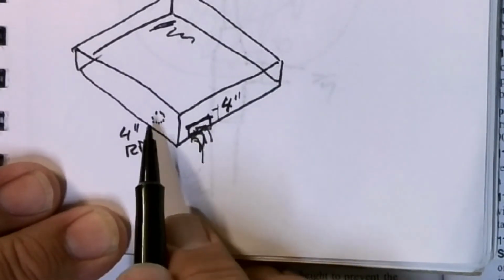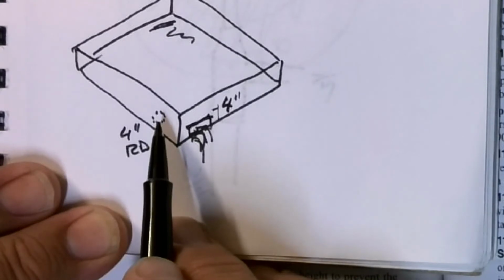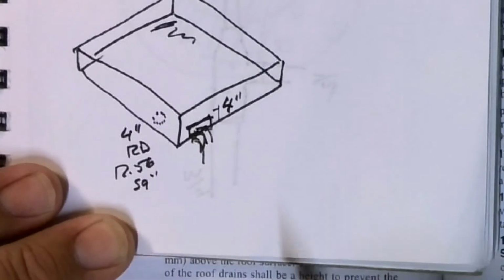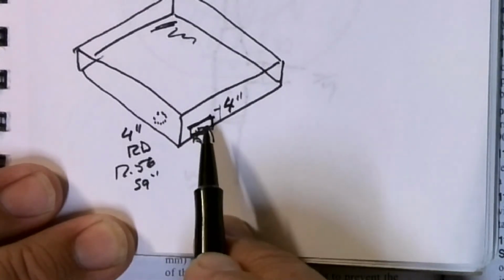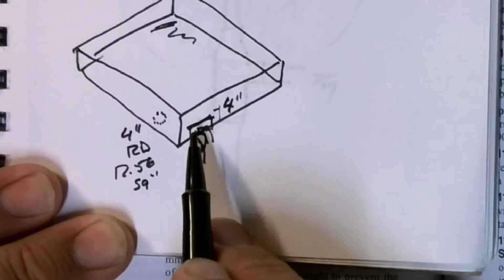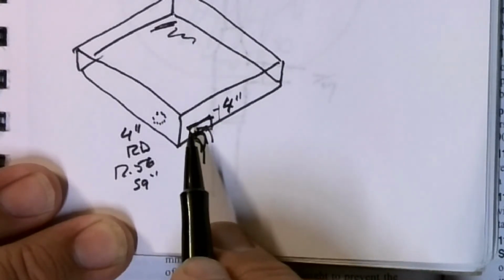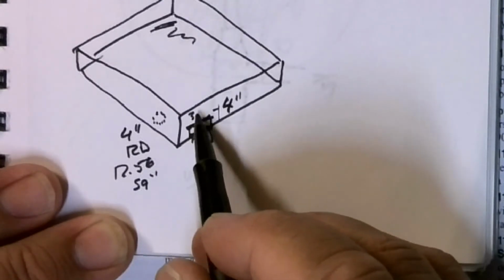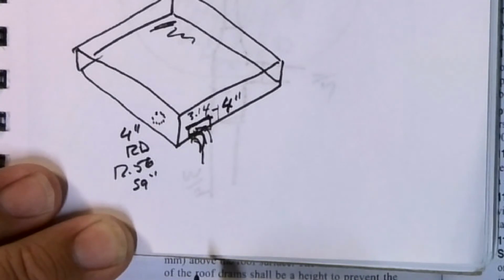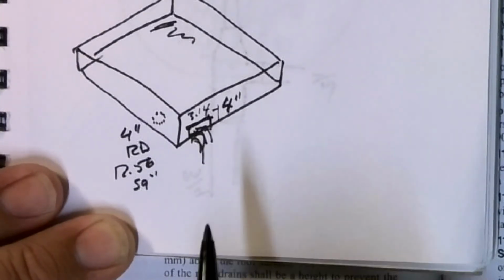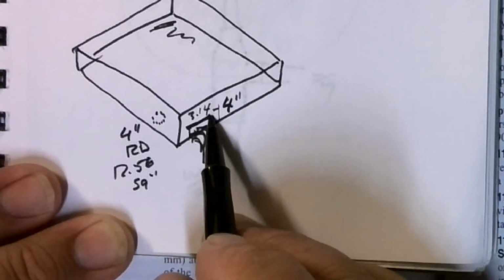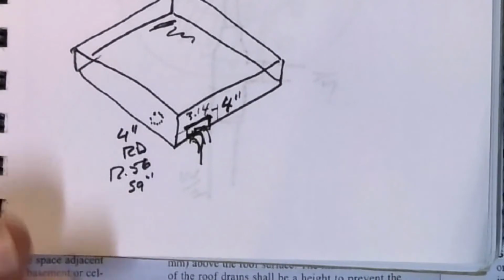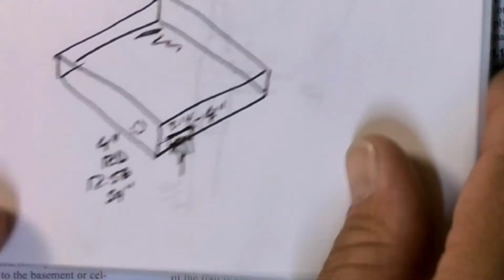Well, the area of a 4-inch circle, because this is a 4-inch roof drain, is 12.56 square inches. We need a minimum of 12.5 square inches. In order to do that, I have to run this over at least 3.14 inches. So usually they'll just go 4 inches up and run it over 4 inches wide, and that gives you the equivalent spillover. And that's what they're talking about.